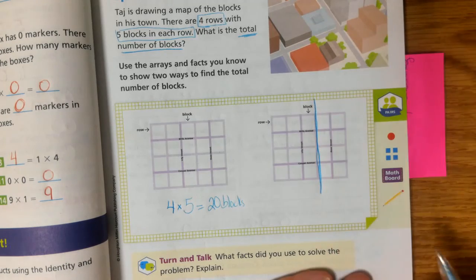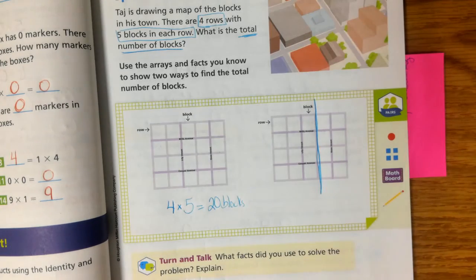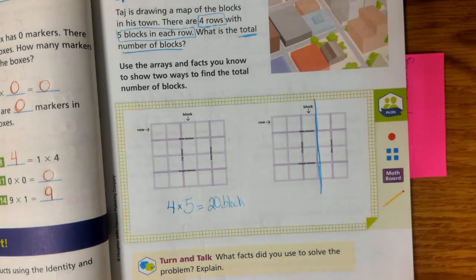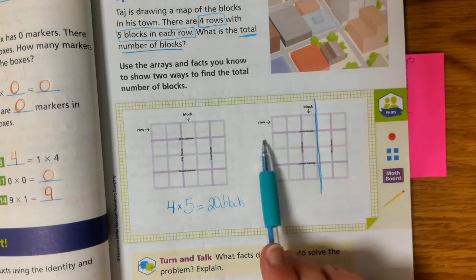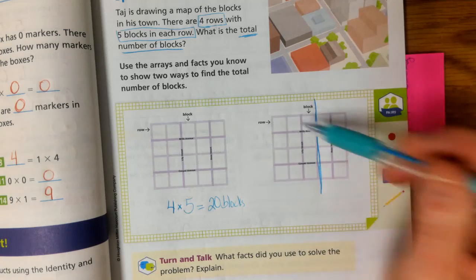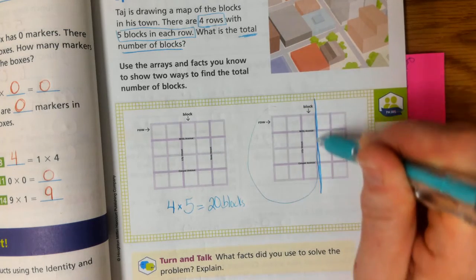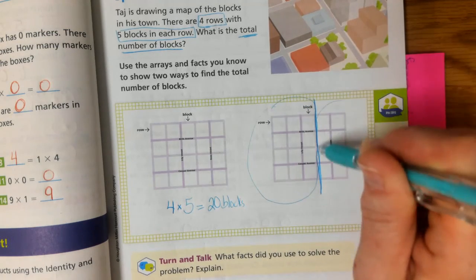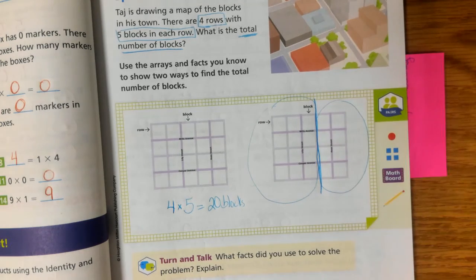And if I draw a vertical line here, I'm going to create 2 different multiplication problems. Now, both multiplication problems are going to have 4 rows. See, so this is going to be one of my multiplication problems, and this side will be the other multiplication problem.